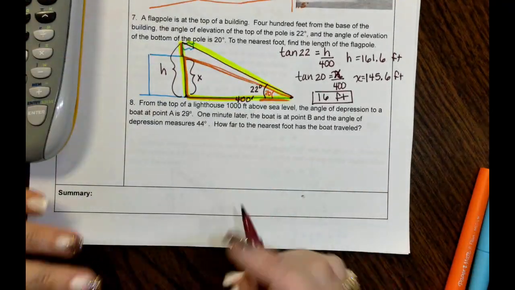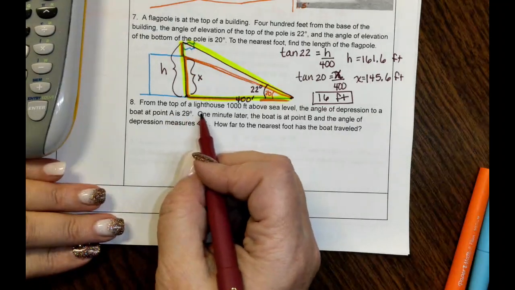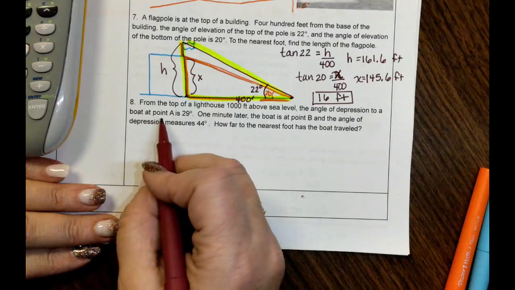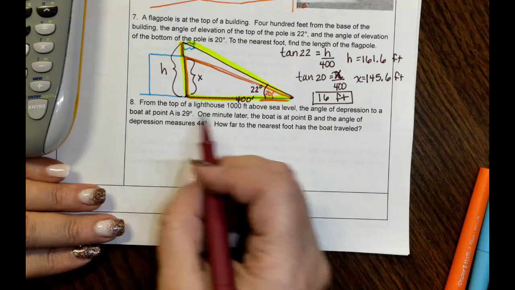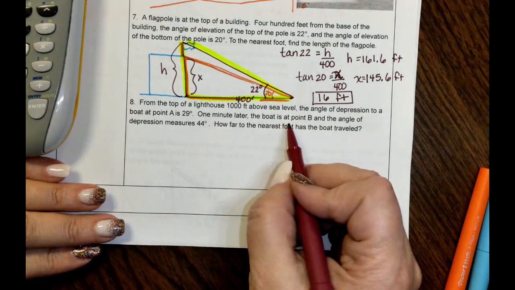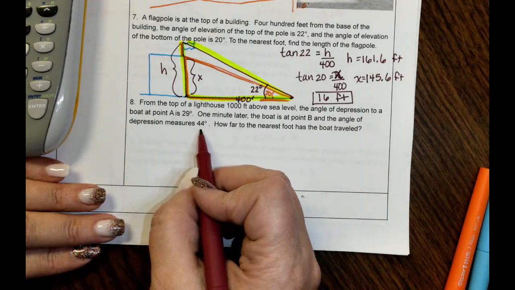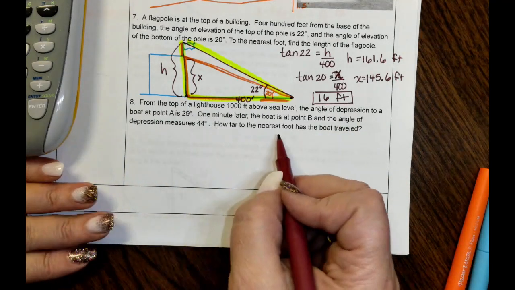From the top of a lighthouse 1,000 feet above sea level, the angle of depression to a boat at point A is 29 degrees. 1 minute later, the boat is at point B at an angle of depression measuring 44 degrees. How far to the nearest foot has the boat traveled?